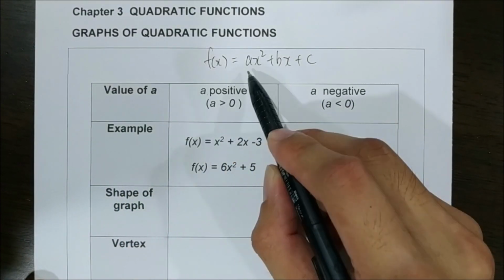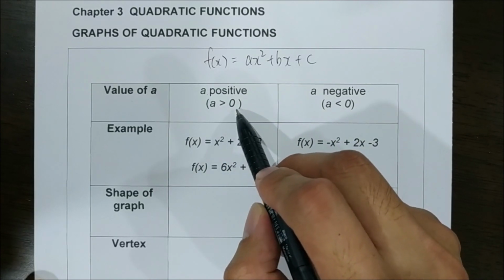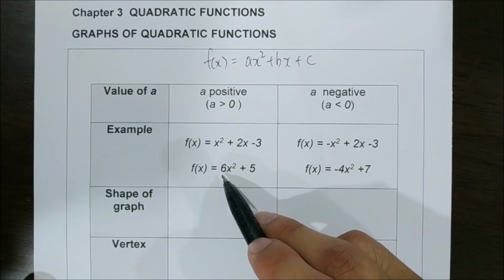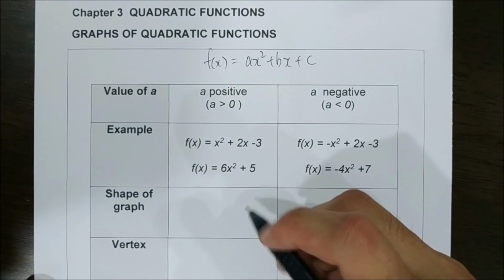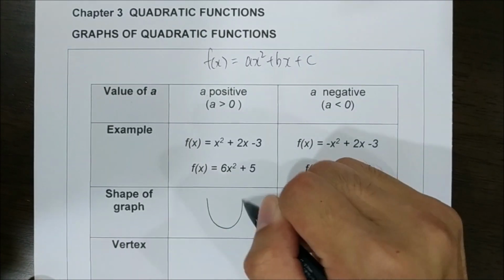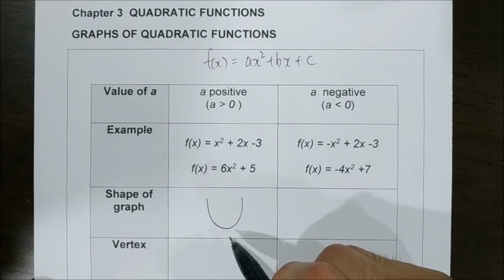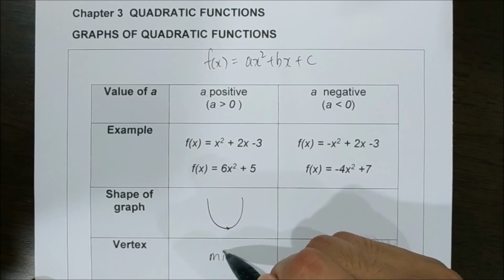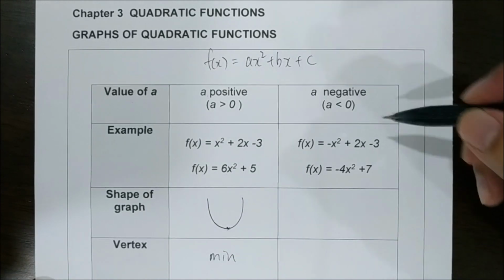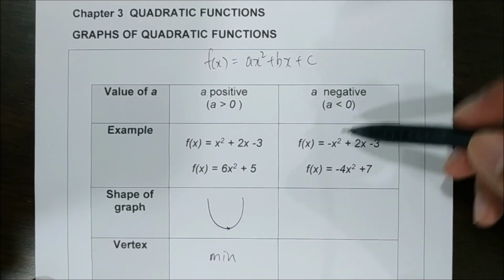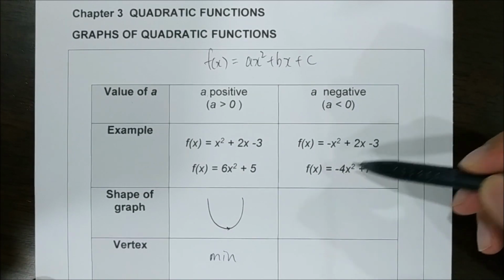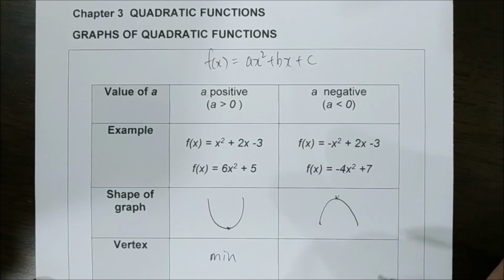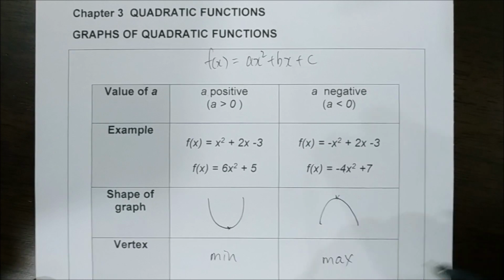If the value of a is positive, or greater than 0, like for example a has the value of 1, or a has a value of 6, then the shape of the graph would be a happy face. And of course, if the graph is in this shape, the vertex is a minimum point. Whereas if a is negative, like for example -1, -4, then we have a sad face. The graph will be in the shape like this, where the vertex is the maximum point.